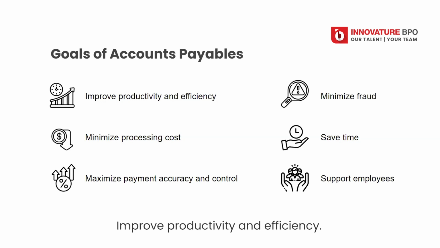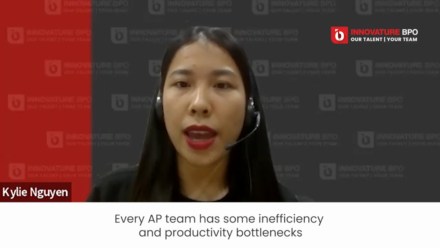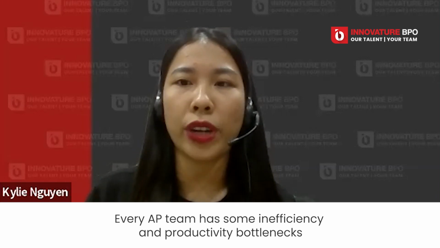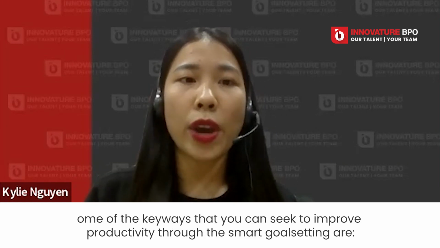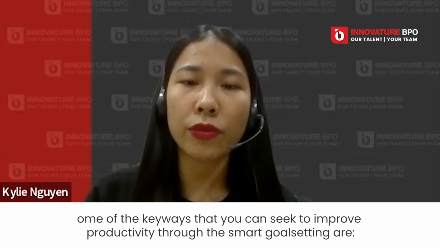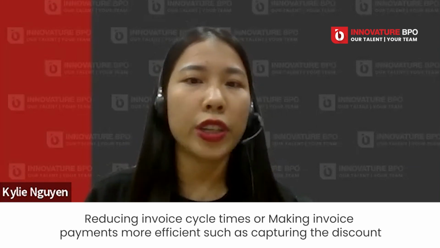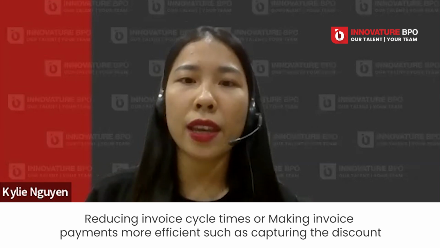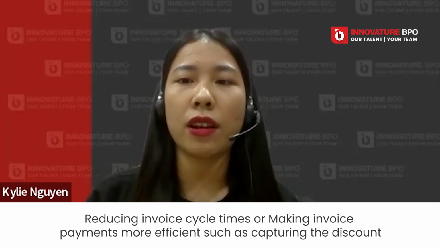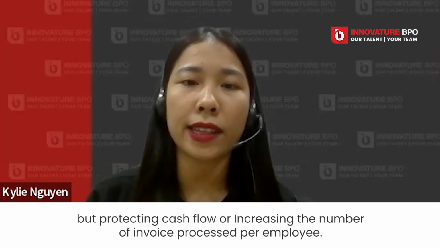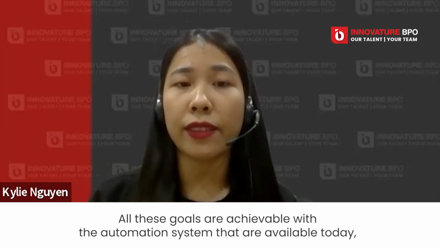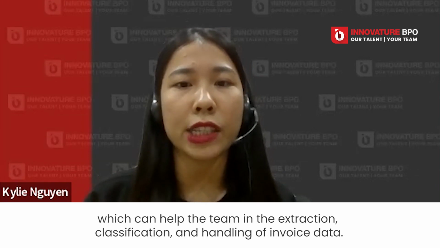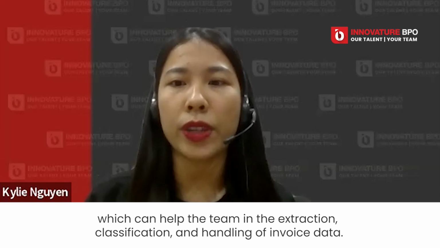Improve productivity and efficiency. Every AP team has some inefficiency and productivity bottlenecks that could benefit from identification and elimination. Some of the key ways that you can seek to improve productivity through the SMART goal setting are reducing invoice cycle times or making the invoice payments more efficient, such as capturing the discount but protecting cash flow, or increasing the number of the invoice processed per employee. All these goals are achievable with the automation system that are available today, which can help the team in the extraction, classification, and handling of the invoice data.